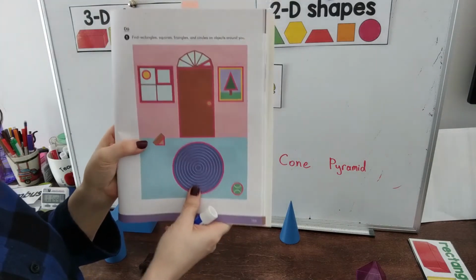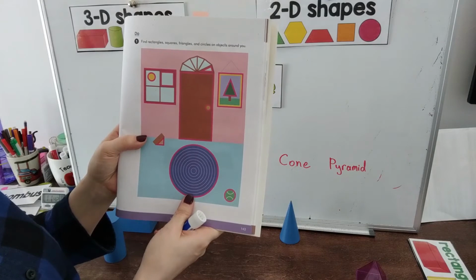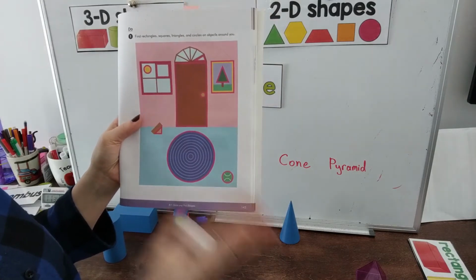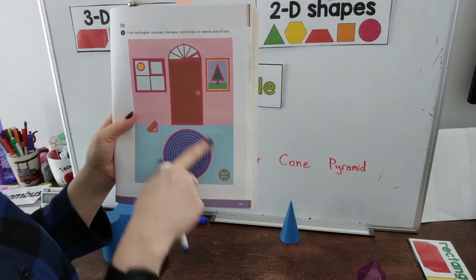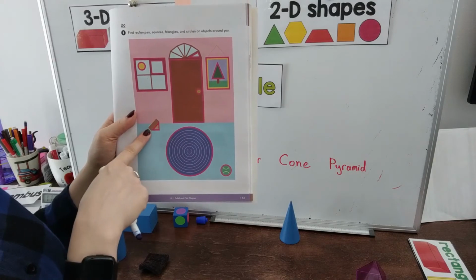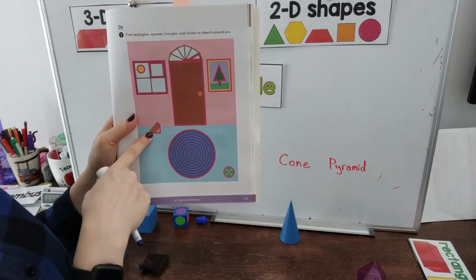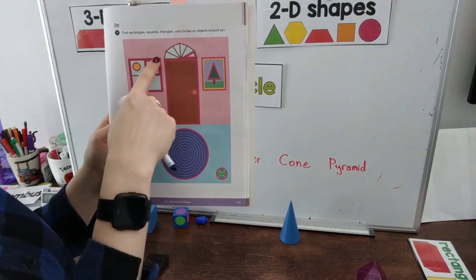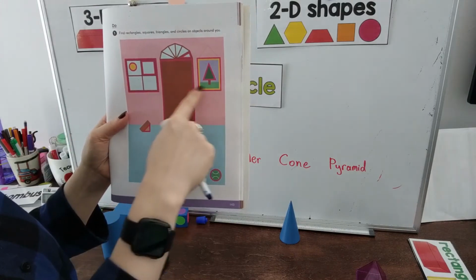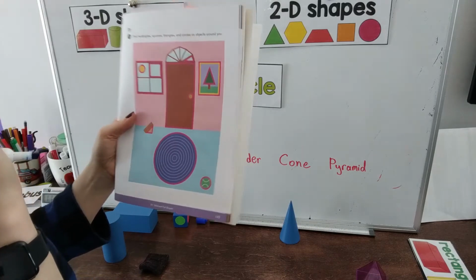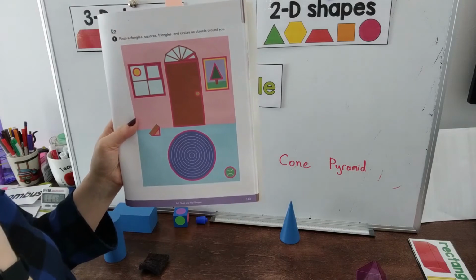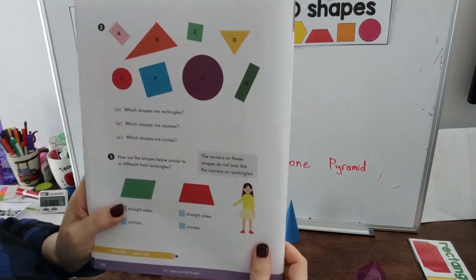Now you get to go on a scavenger hunt around your house, and it says to find rectangles, squares, triangles, and circles. So for example, in this room, they found some circles, a ball, a rug. They found a triangle door stopper, or maybe it's just a block. Some squares inside the windows and a rectangle door. And here's another rectangle picture frame. Very cool. And there's a triangle of a tree inside. So many different shapes all around our house. Let's look at the next page.